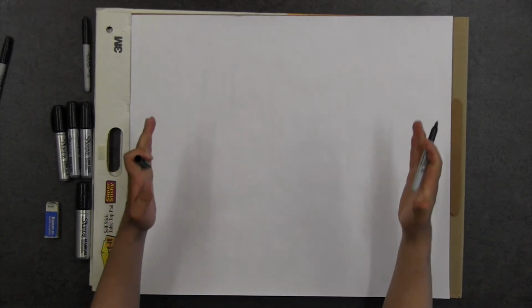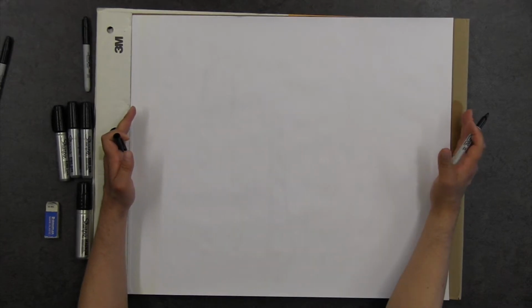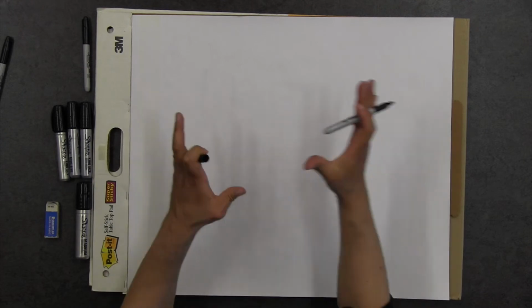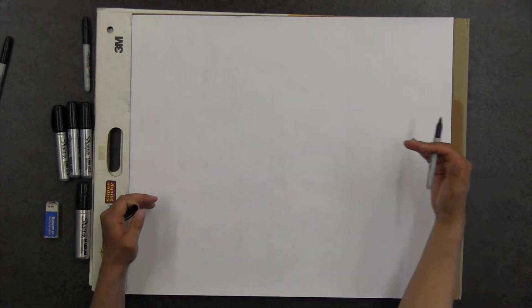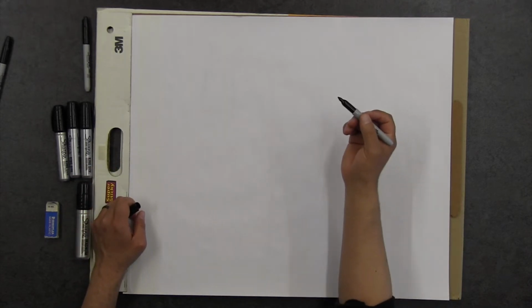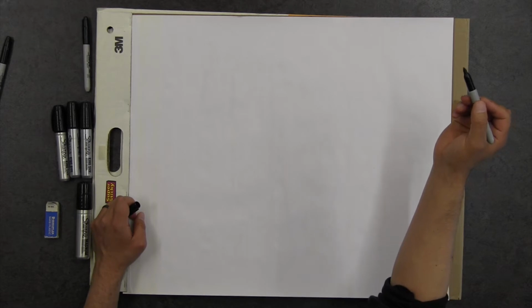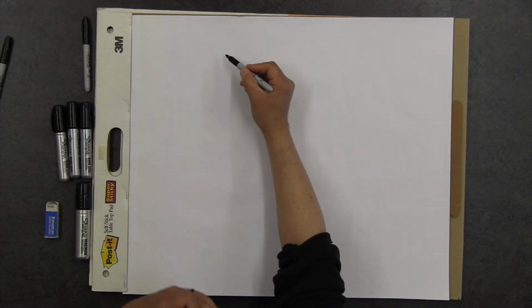So to start, I'm looking at my page. It's horizontal, side to side, and I want my head to be on the left side because our moose is just going to be moseying to the left. We're going to draw a bull moose today. So to start, I'm going to put a nice little oval for the head. We're going to keep this really simple.